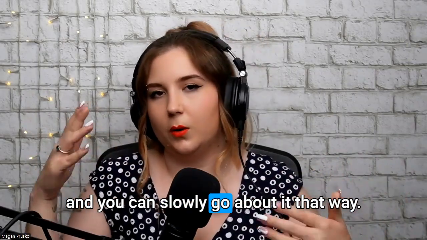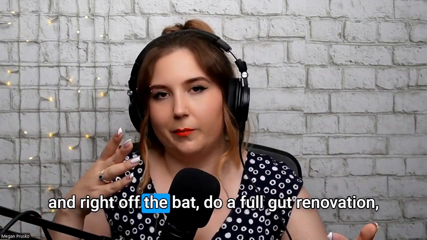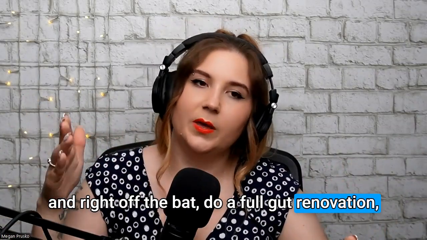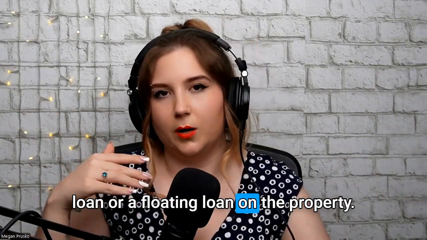And you can slowly go about it that way. But if you're wanting to purchase a property and right off the bat do a full gut renovation, then you should either have a bridge loan or a floating loan on the property.